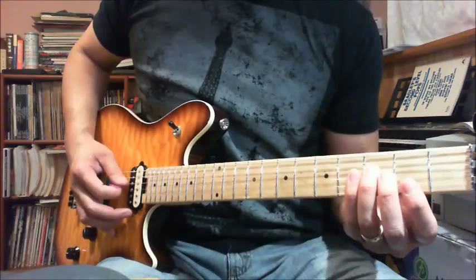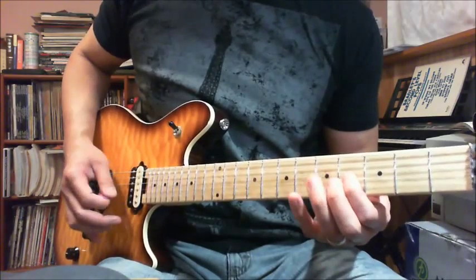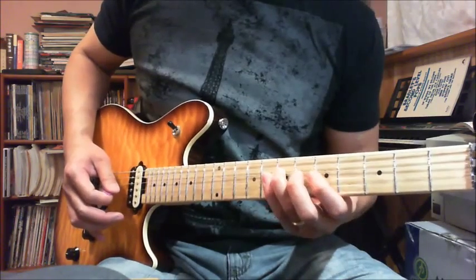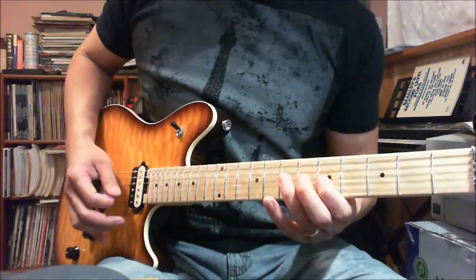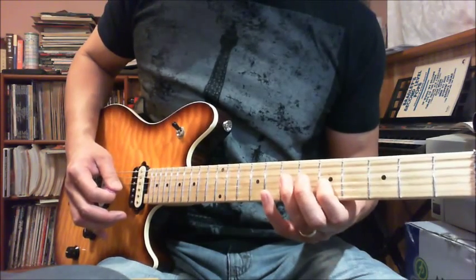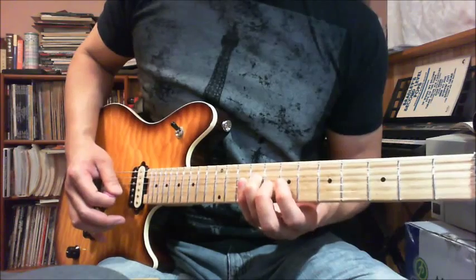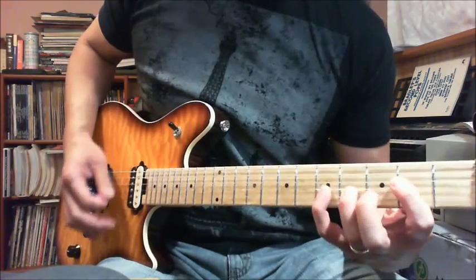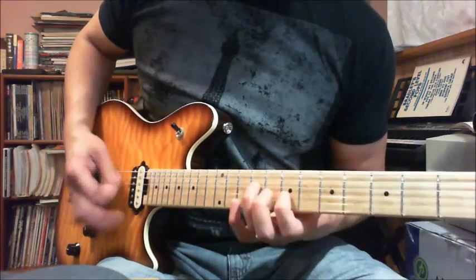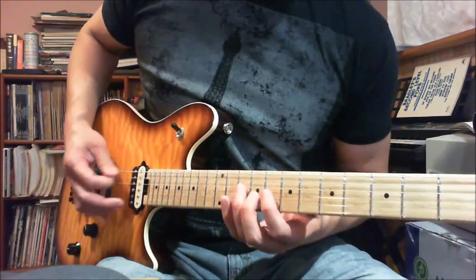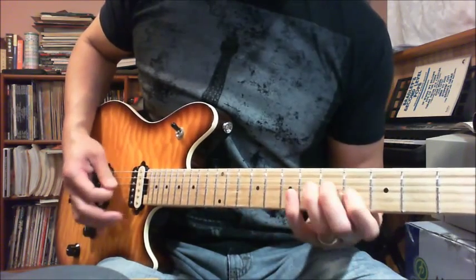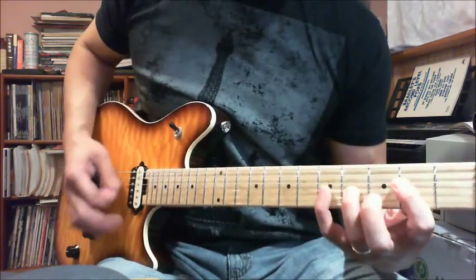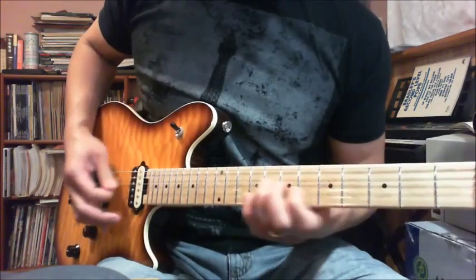Alright, so slide from the 3rd fret to the 5th fret on the D string, play the 4th fret of your G, slide from the 5th fret to the 7th fret on the D string, play the 5th fret of your G string, and then you slide from the 7th fret to the 9th fret of your D string, play the 7th fret of your G string. Okay, again. Repeat again.